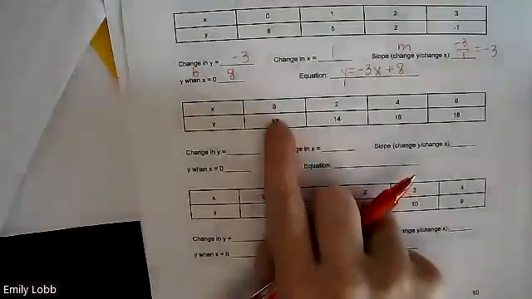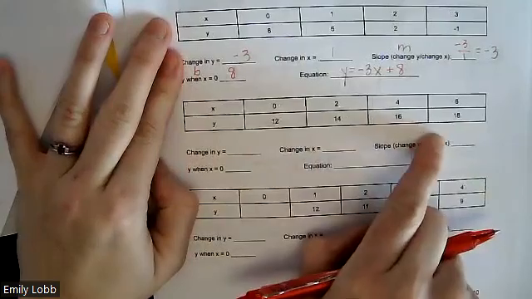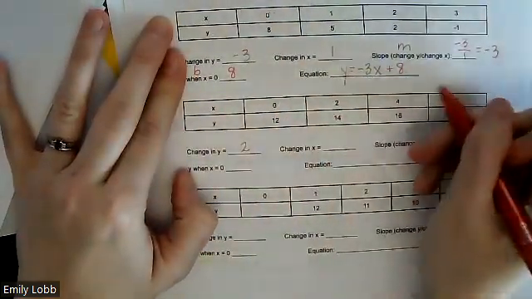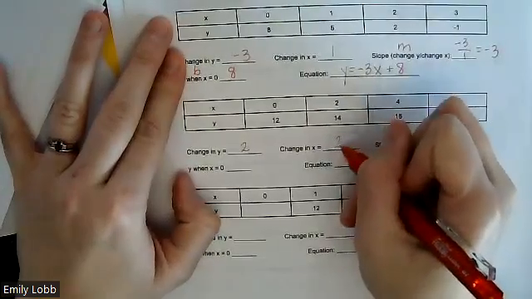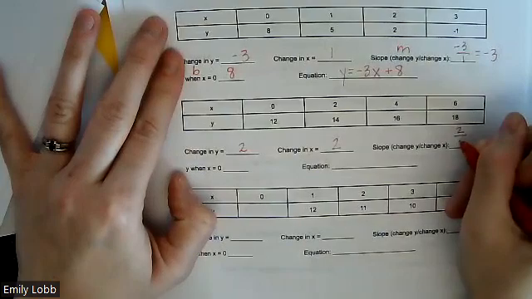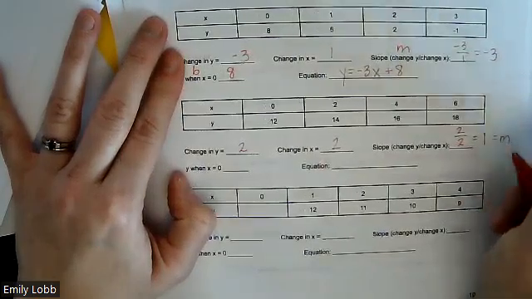All right, we're just going to do a couple more before you're going to try these on your own. Here, our change of y is going up by 2. Our change of x is also going up by 2. So our slope is the change of y divided by the change in x. 2 divided by 2 is 1. Remember, that's what our m is equal to.